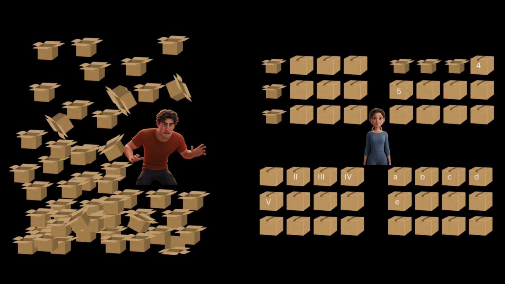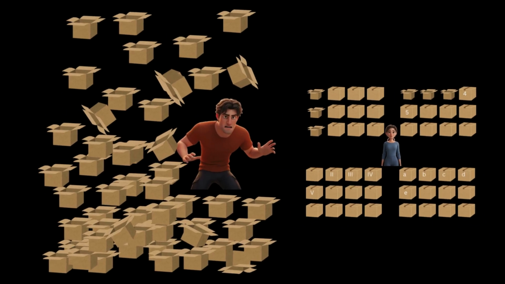So now we have two people in the same room, with the same boxes, trying to solve the same problem. But the rooms don't look the same anymore. On Rex's side, boxes are scattered everywhere. Some are open. Some are closed. There's no clear way to tell what's already been checked.